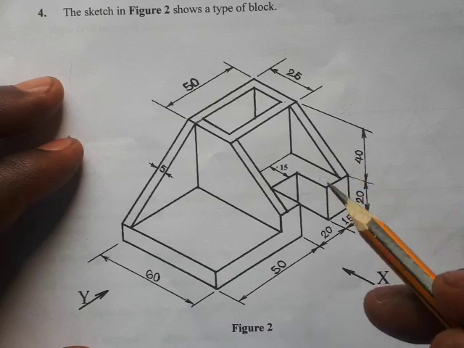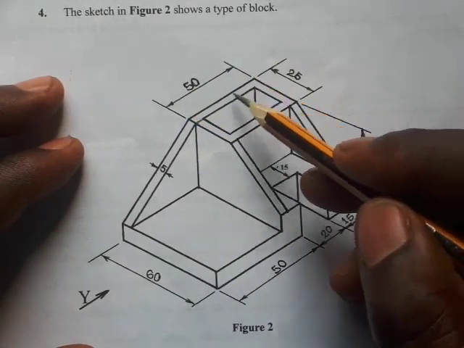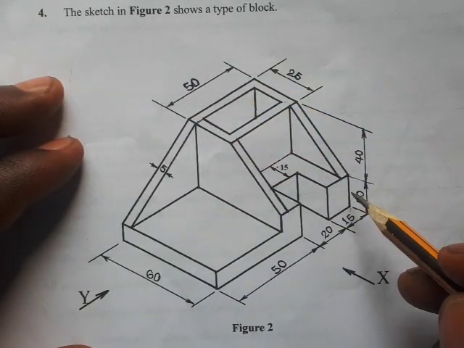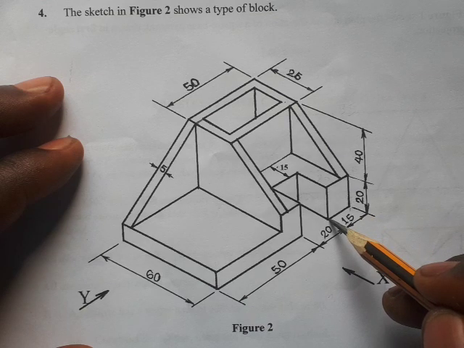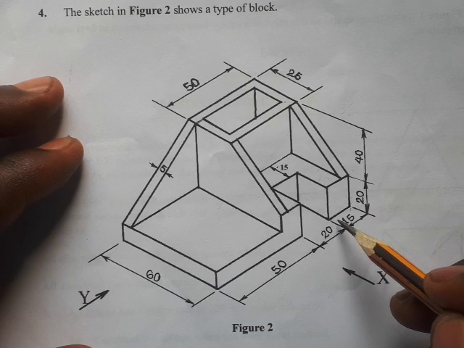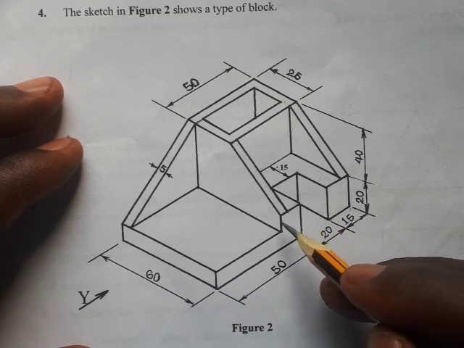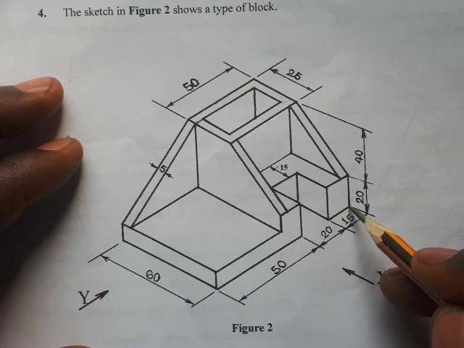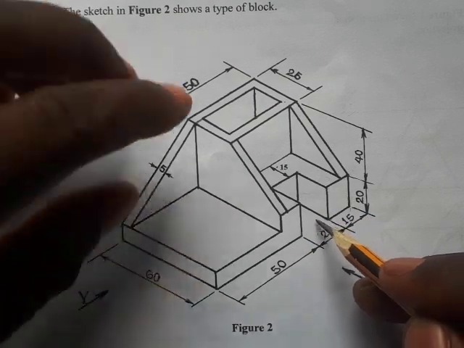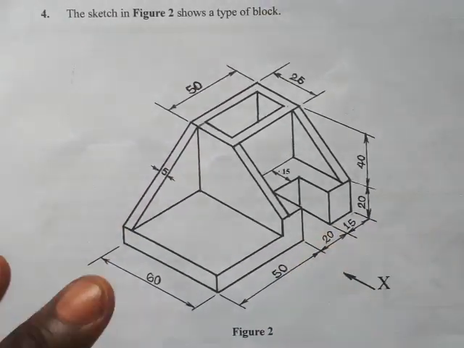Okay, we could also get it from here. So this is 50. All right, so 50 minus 15, we have 35. Minus 20, then we have 15. So that means what we have left here is 15. So 15 plus 15, 30 plus 20, that's 50. So this is 15.